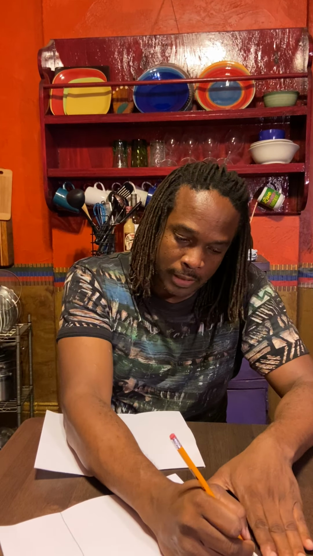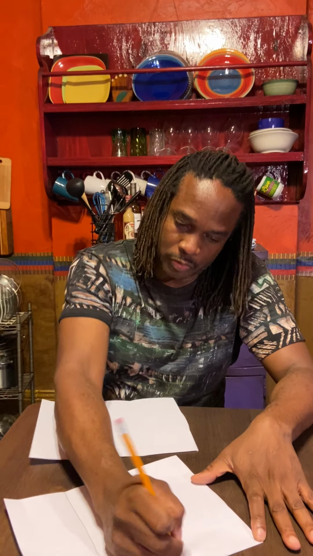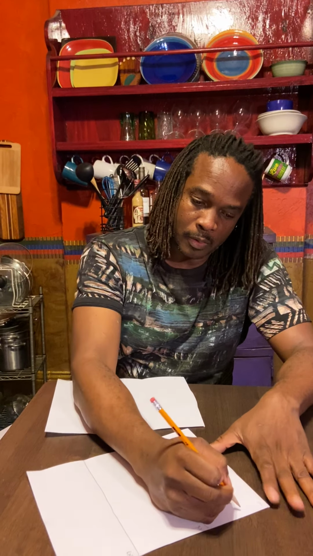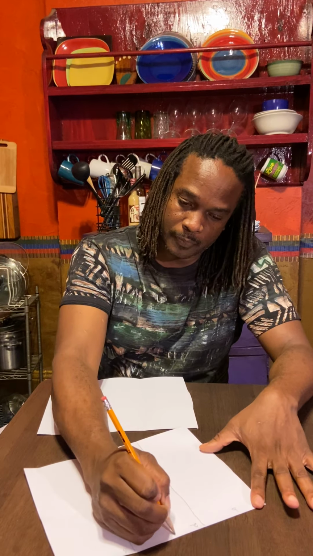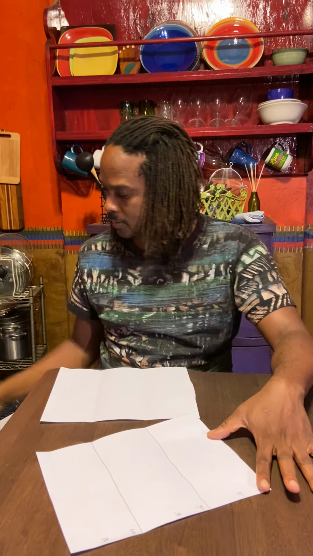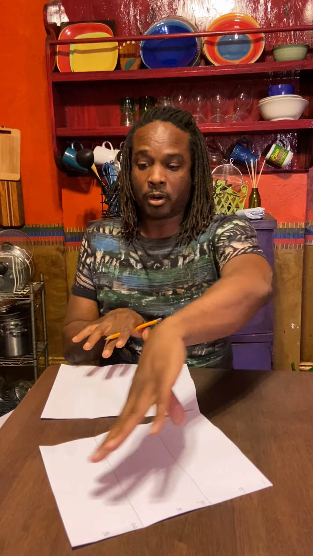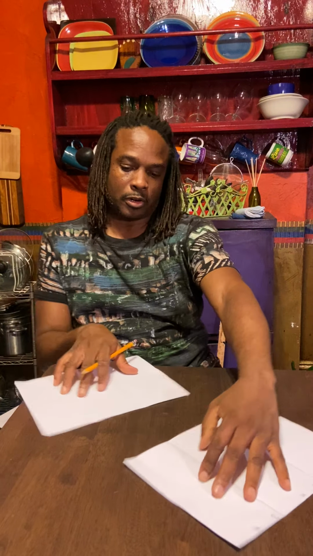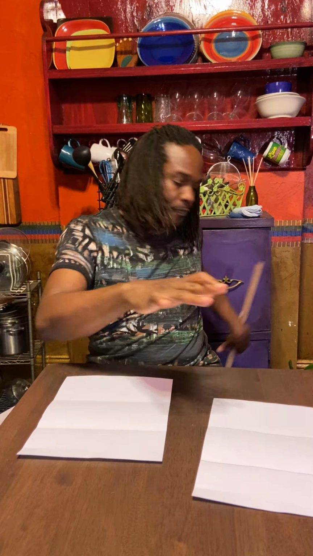And you could either label it 1, 2, 3, or beginning, middle, end, or you could turn the paper this way.